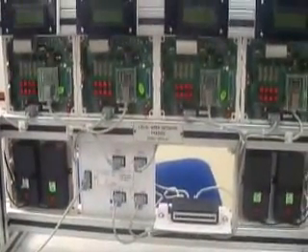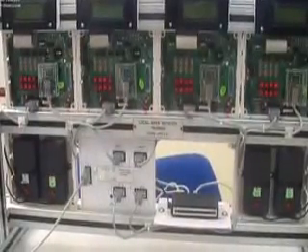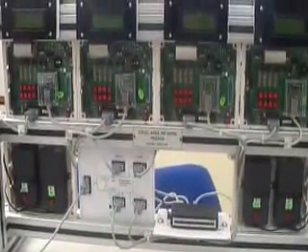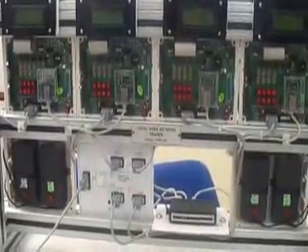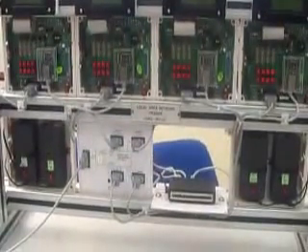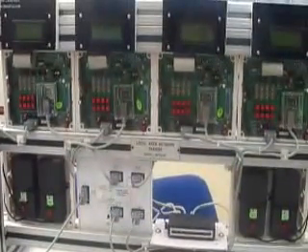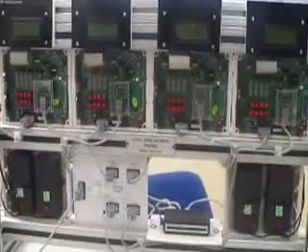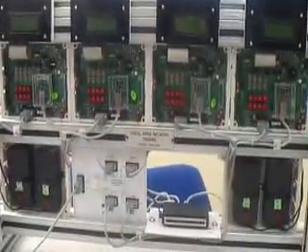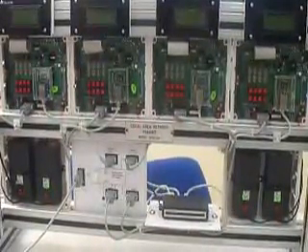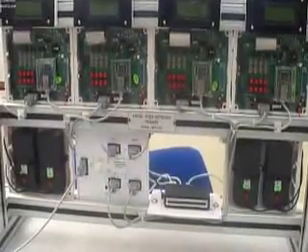So first we go through the manual. With this trainer we have supplied one manual and one software CD. So you have to refer to or go through the manual.